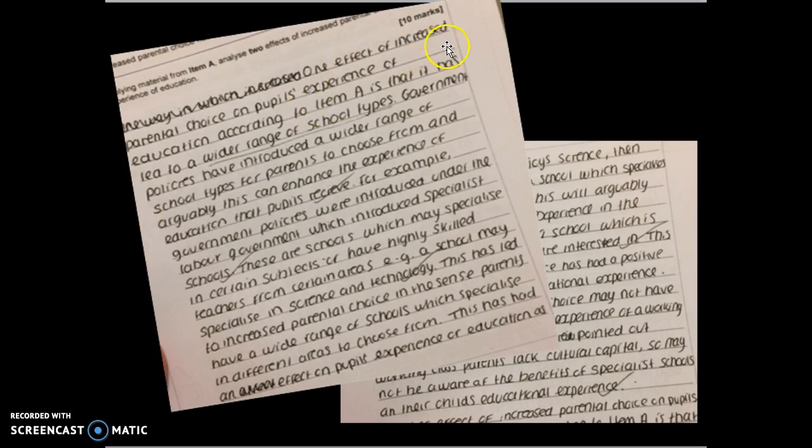So we've got a clear link to the question. One effect of increased parental choice is, according to item A, clear explicit link to the item, the wider range of school types. Then she starts to attach her knowledge because she then starts to elaborate on the fact the government have introduced wider school types that parents can choose from, which is enhancing the experience of education.